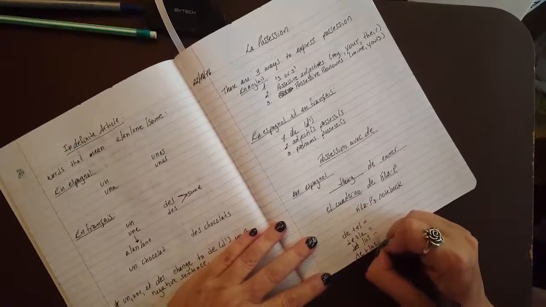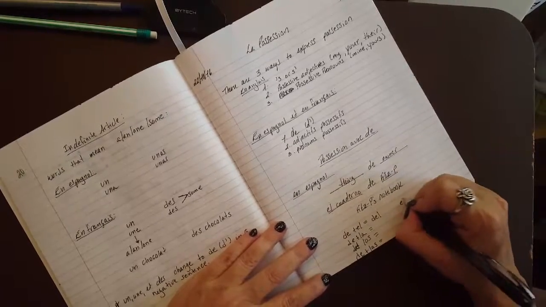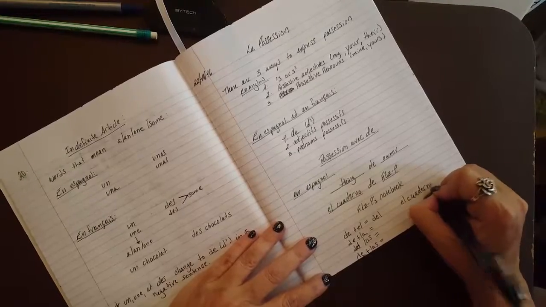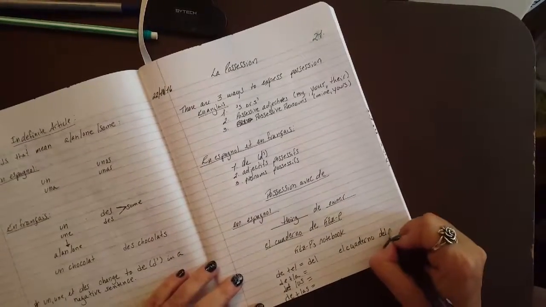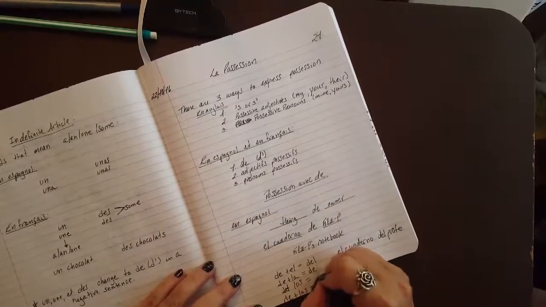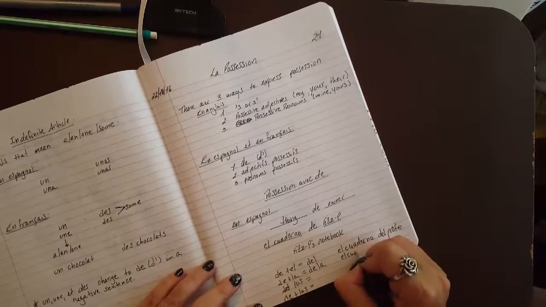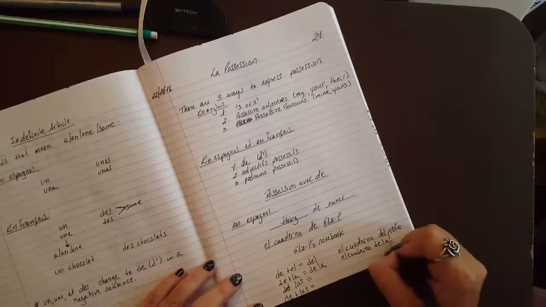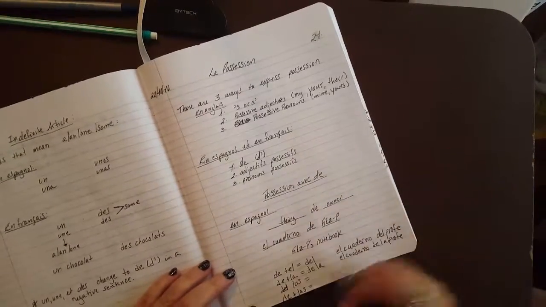So en español tenemos del, el cuaderno del profe, de la, which makes no changes, el cuaderno de la profe, as remember profe could be masculine or feminine.